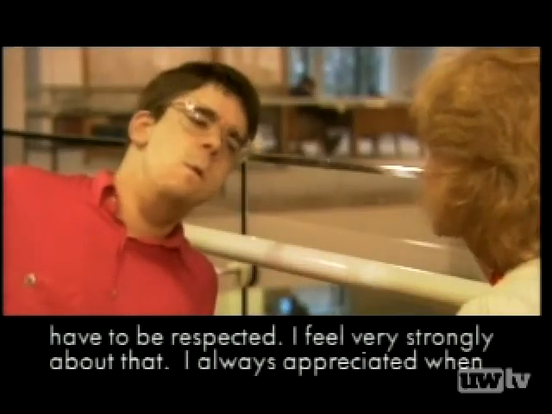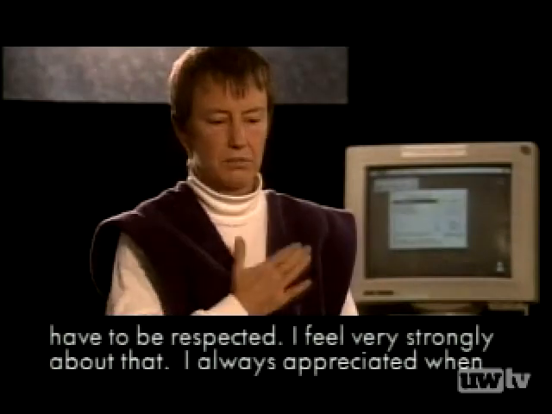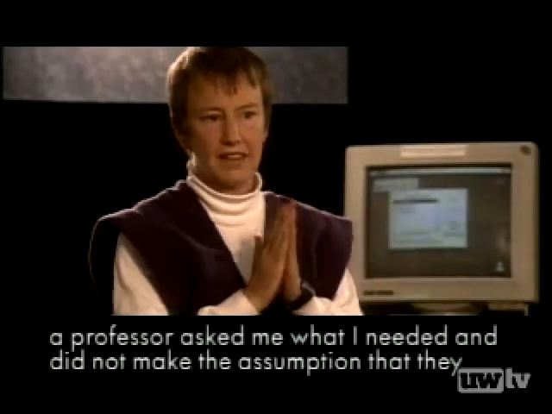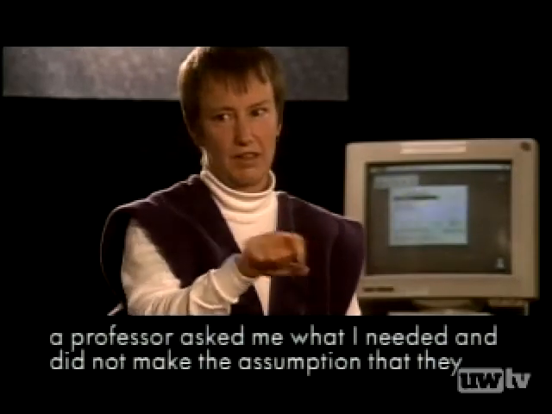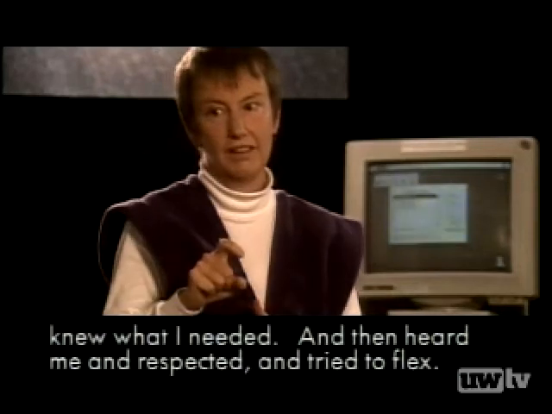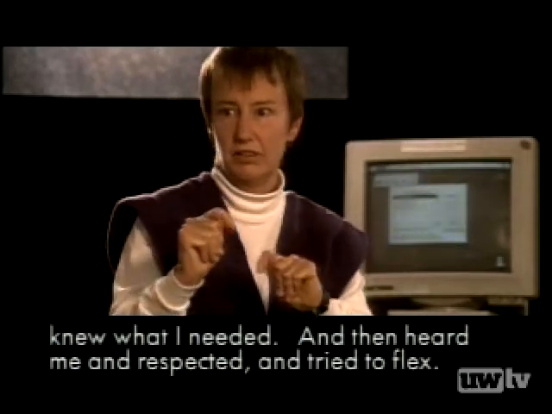The students have got to be clear about needs, and their requests have to be respected. I feel very strongly about that. I always appreciated when a professor asked me what I needed, did not make the assumption that they knew what I needed, and then heard me and respected and tried to flex.